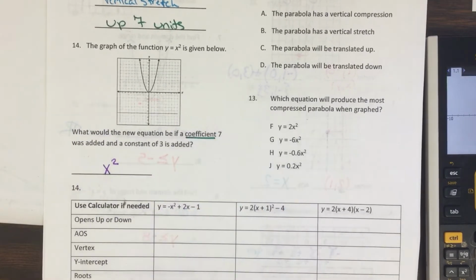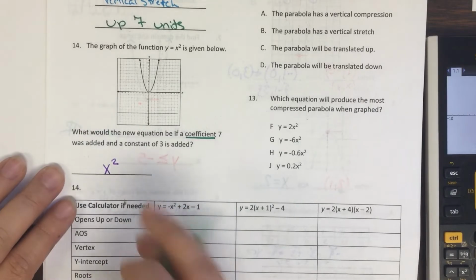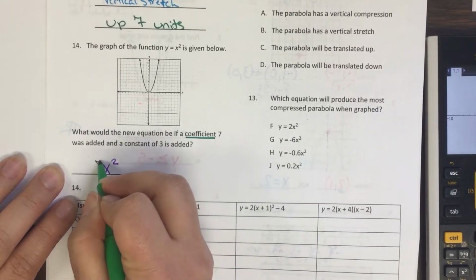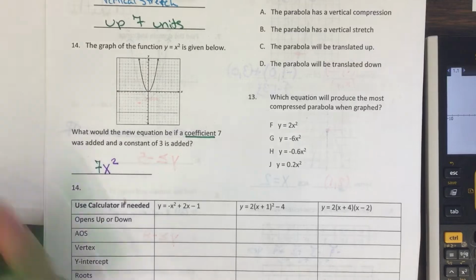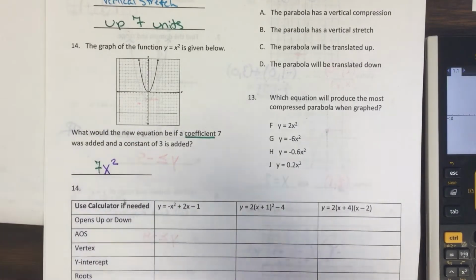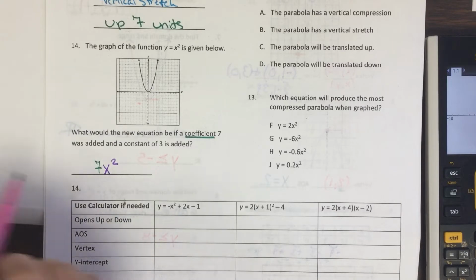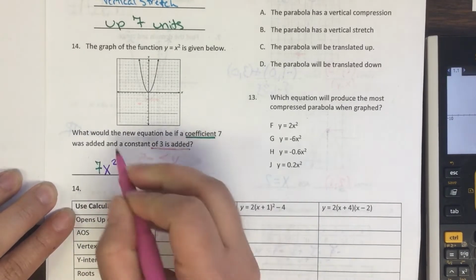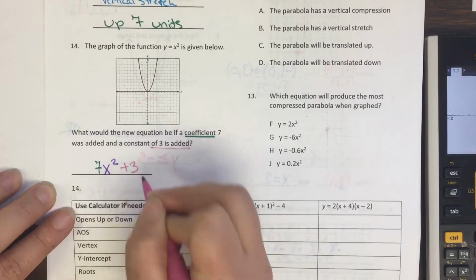Coefficient means it's going to go in front of the variable. So my 7 goes in front of the variable. And then a constant is just your normal number, 1, 2, 3, 4, 5, a normal number, so no variables attached to it. And I am adding 3, so this would be a +3.